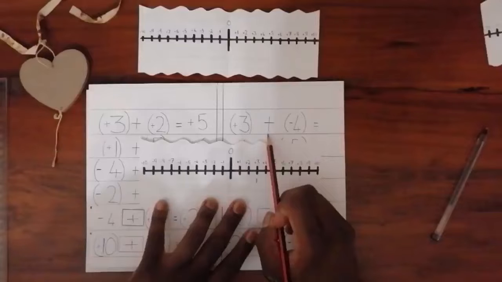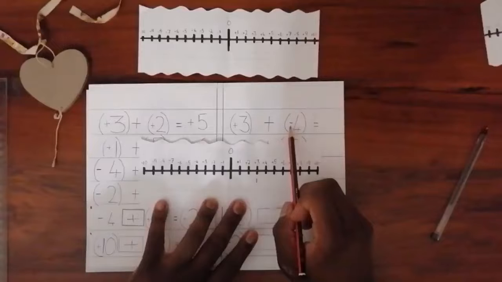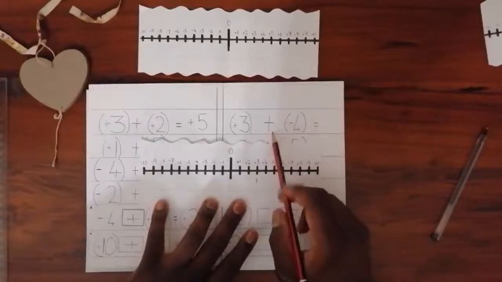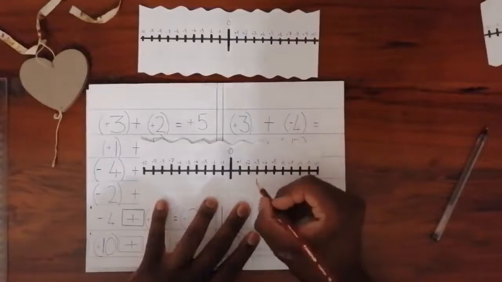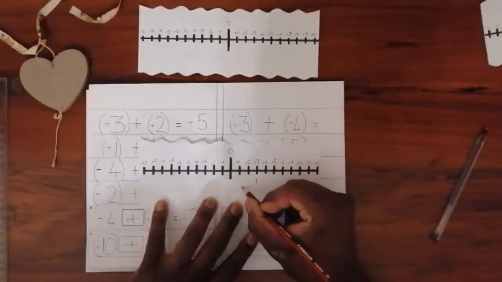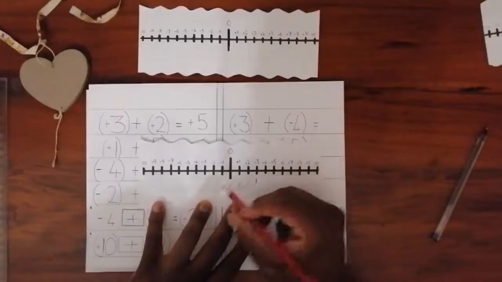We look at our operation and it is addition, meaning we move to the right. How many places though? We look at our number, minus 4. Now, because it is a minus, minus tells us no, go the opposite direction. So, instead of moving to the right, we move to the left, 4 places. So we go 1, 2, 3, 4. Minus 1.